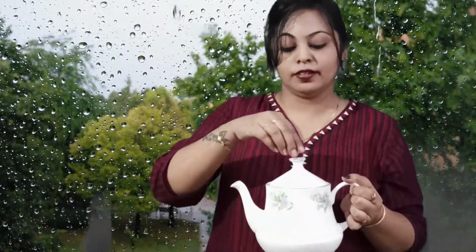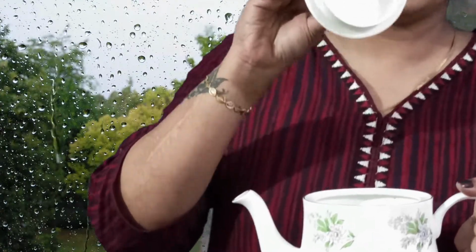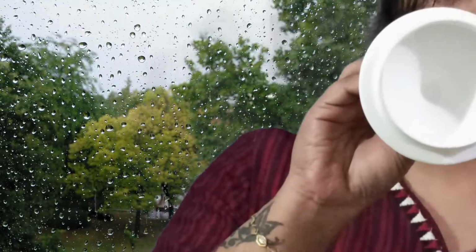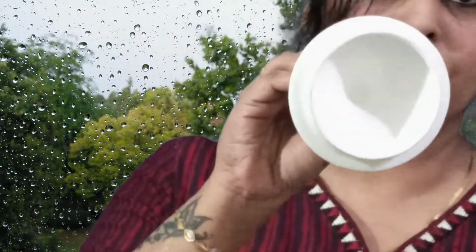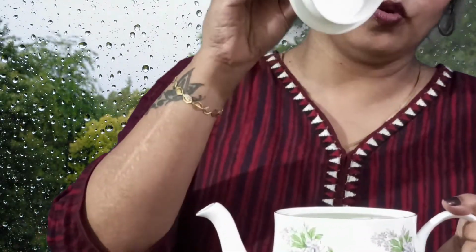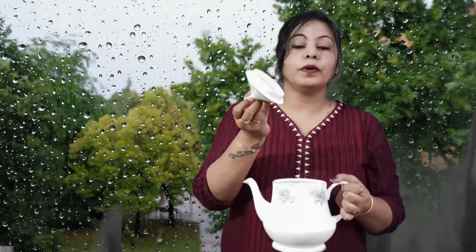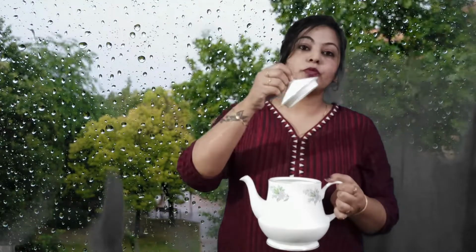Let me show you one more thing. See here in this pot, what do you find here? Here are some droplets of water inside the lid as I opened it. Again if I close it and open it, you will see droplets of water. This is because the water vapor rising from the pot gets cooled as I open the pot and it condenses and forms water droplets.